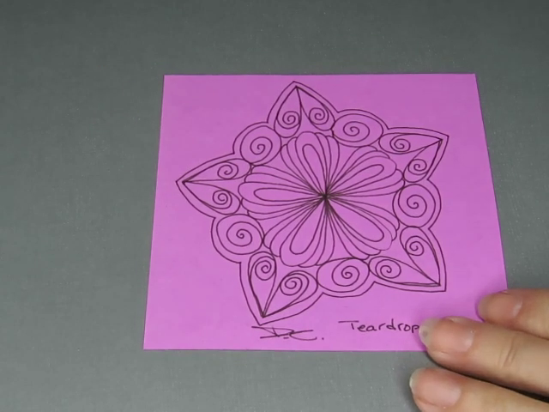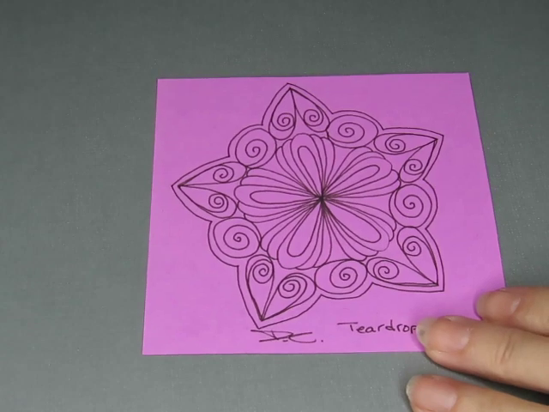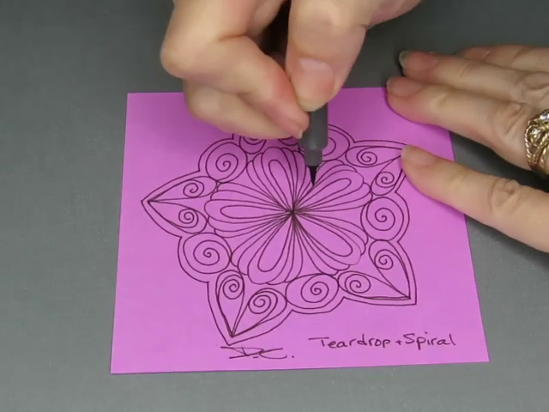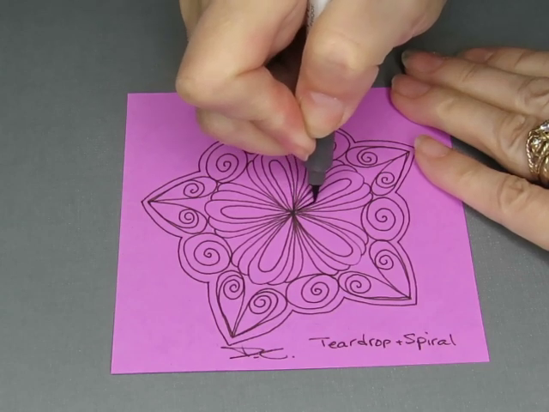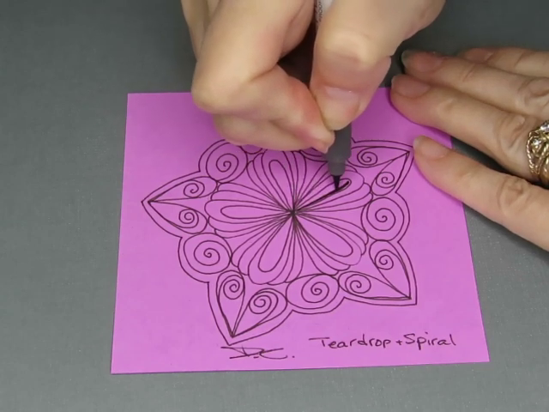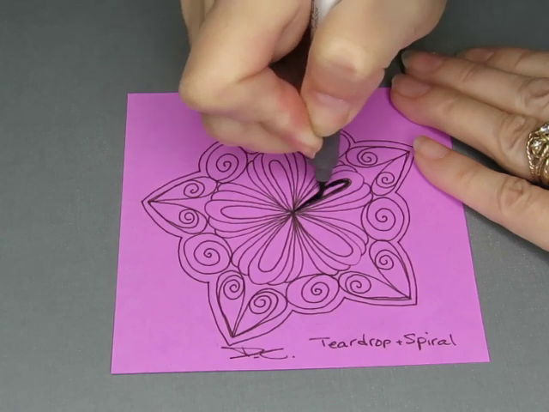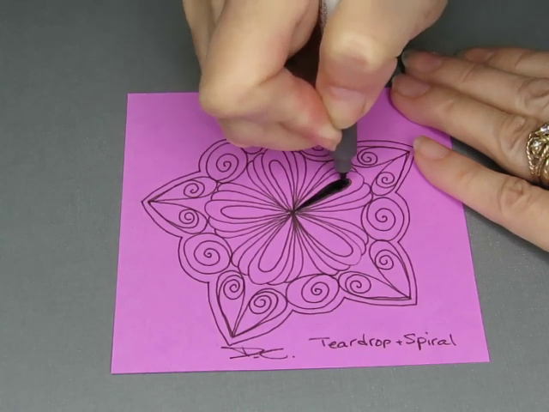And then I'm going to fill in some black. I'm going to go ahead and use my brush pen, and I'm going to fill in inside here to start and see where else I want black.